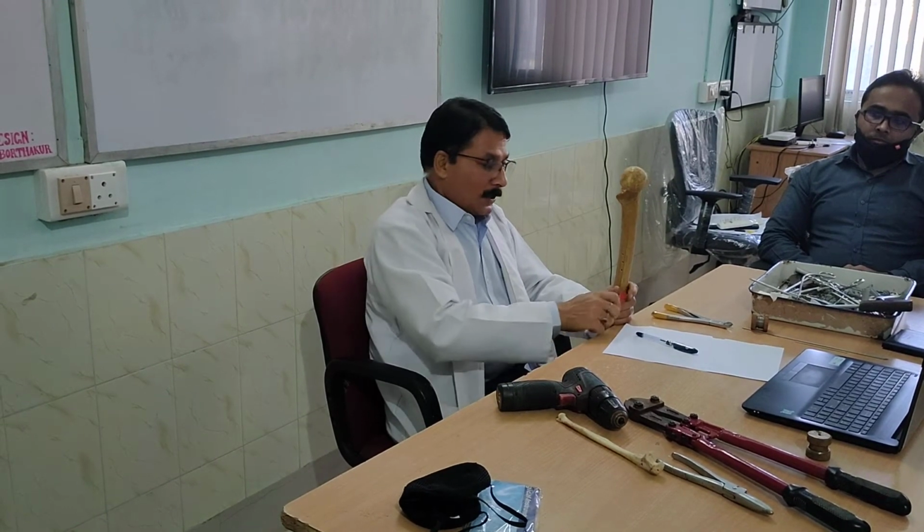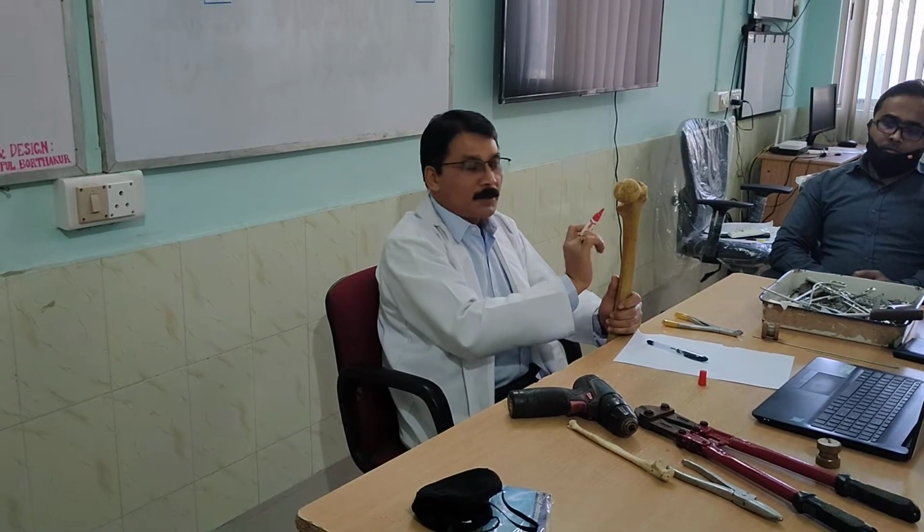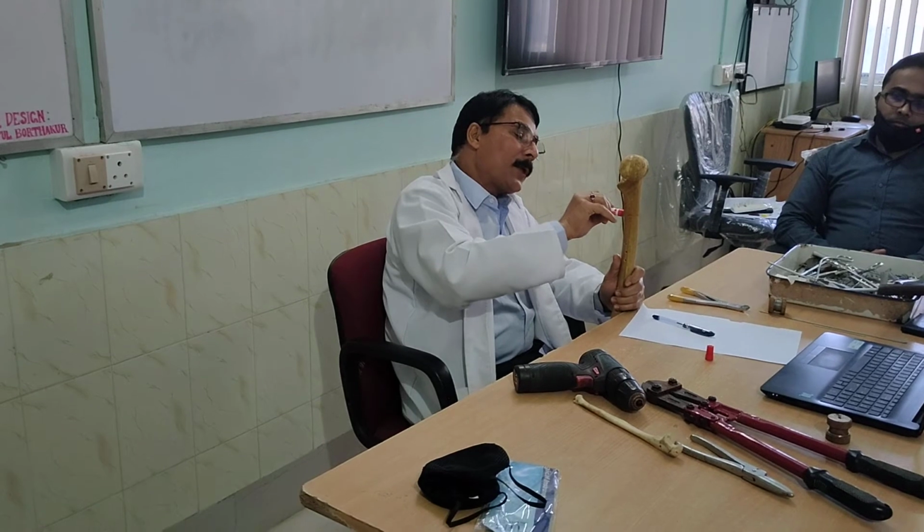Getting my point? Now how can it be done? If I have a fracture over there, this is the fracture. Because of this load, the deforming force, it will open up here. The center of rotation is working over here. Now if I apply something over there, on this side, on the tensile surface, then what will happen?